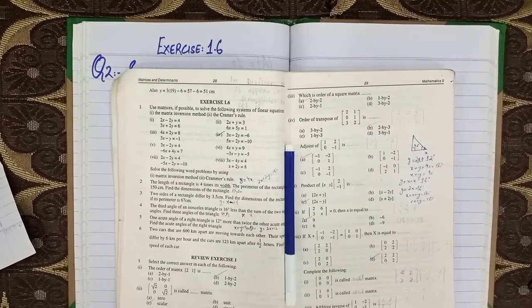Question number 1 was directly the set of equations and we solved it by matrix inversion method and Cramer's rule. But from question number 2 to question number 6 there are word problems, so we need to understand the statement first and then we will make the equations, then choose the three matrices A, X and B from it, and further we will do it by matrix inversion method and Cramer's rule.